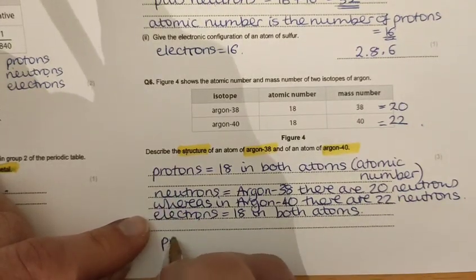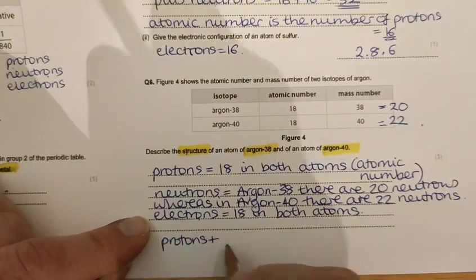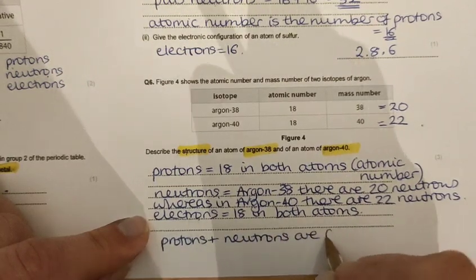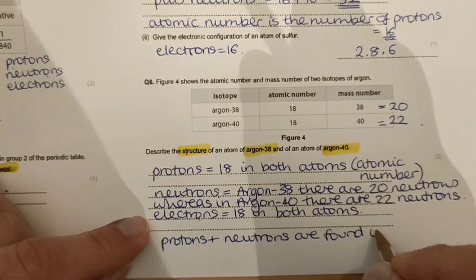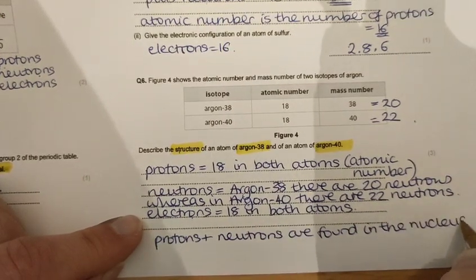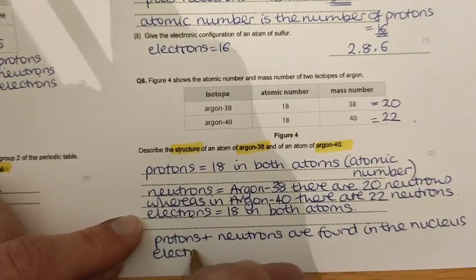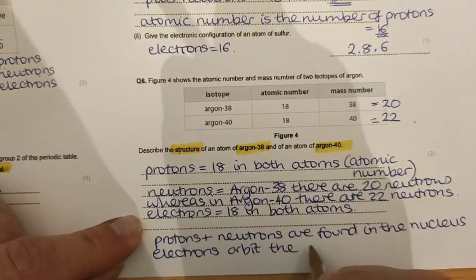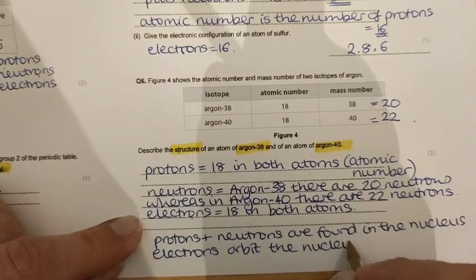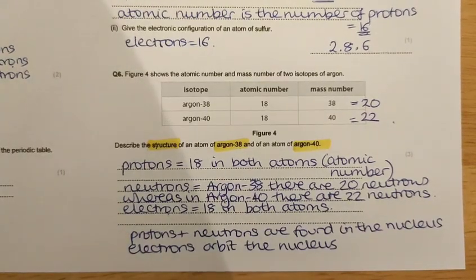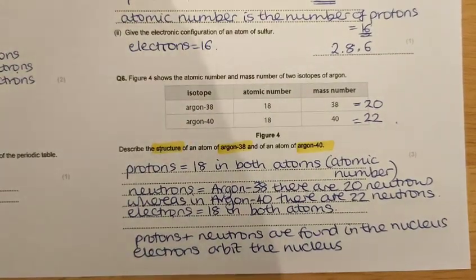So the protons and neutrons are found in the nucleus, and the electrons orbit the nucleus. I'm just double checking, making sure that I've got those marks there.